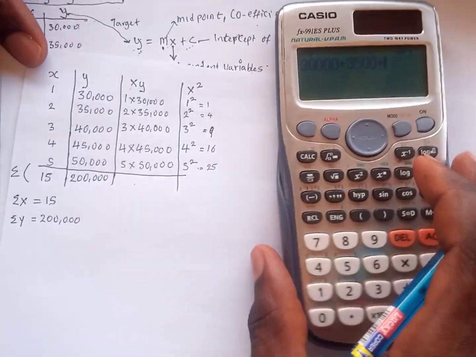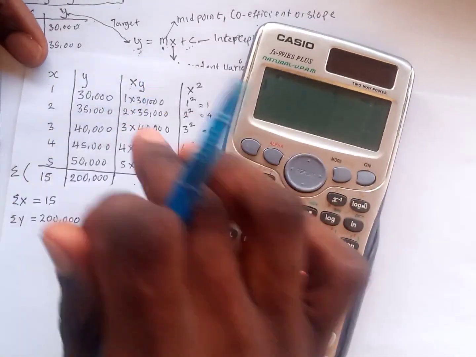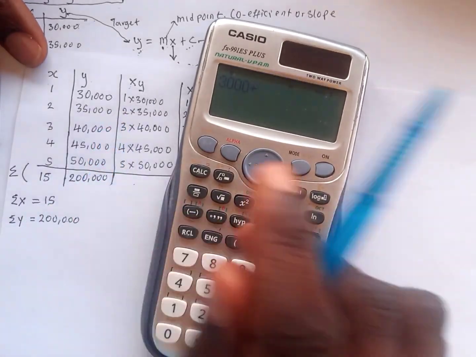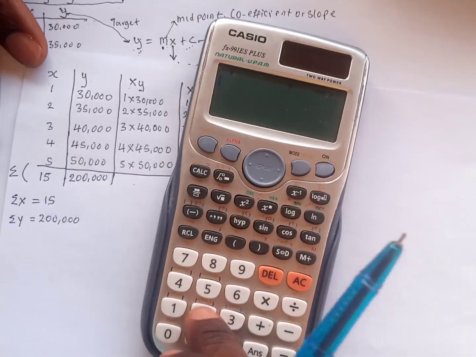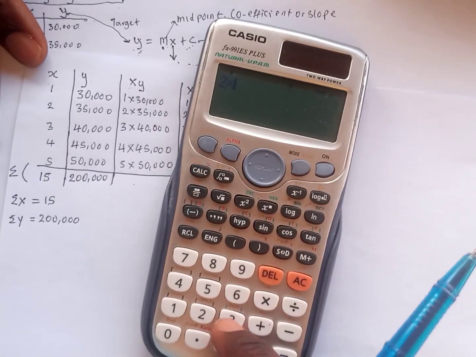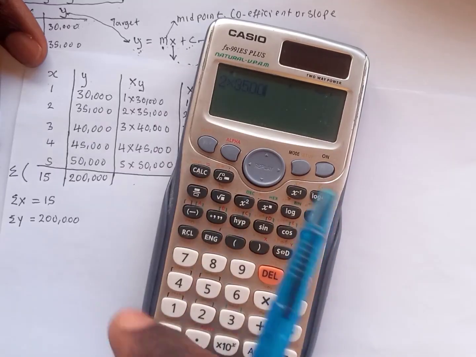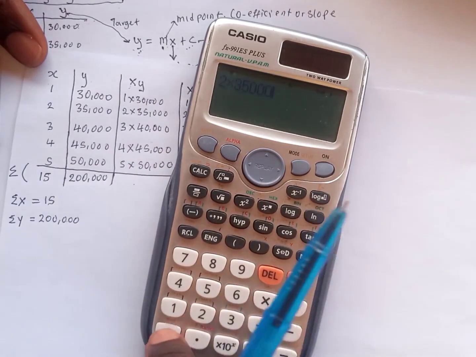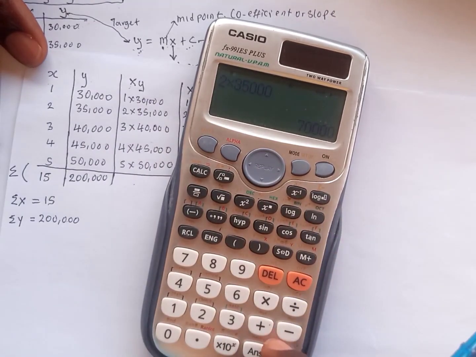The next one is the summation of xy. The summation of xy is basically 1 times 30, which we know is 30,000, plus 2 times 35,000, which is basically 70,000.